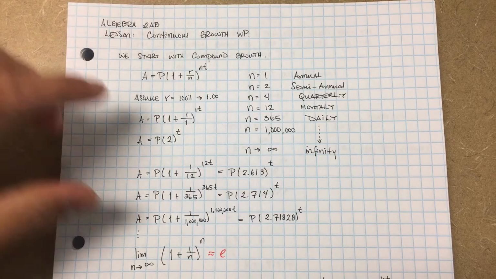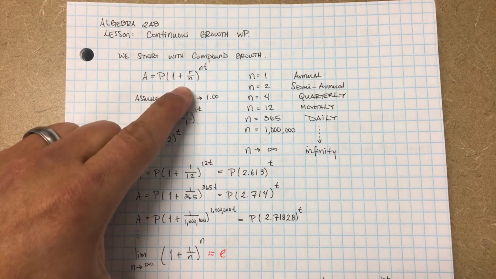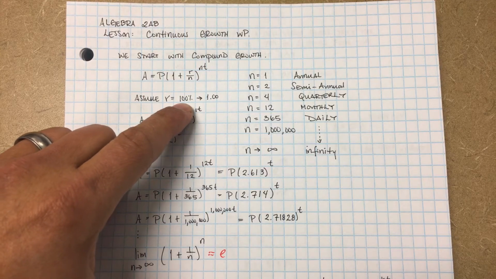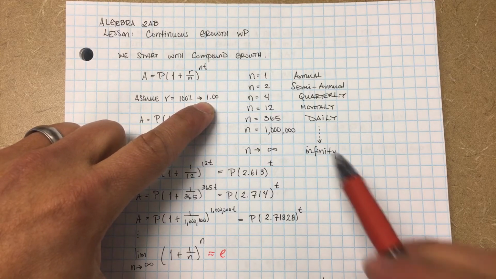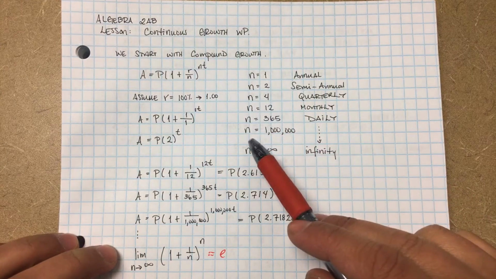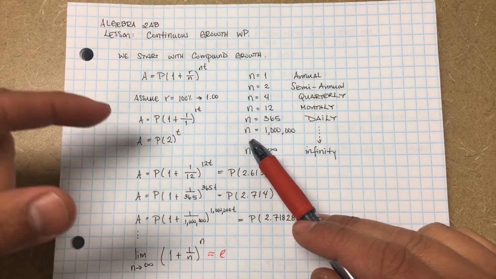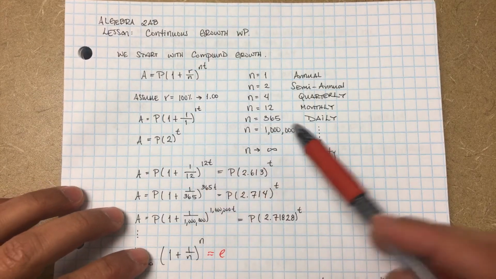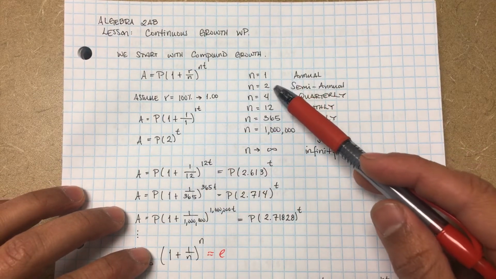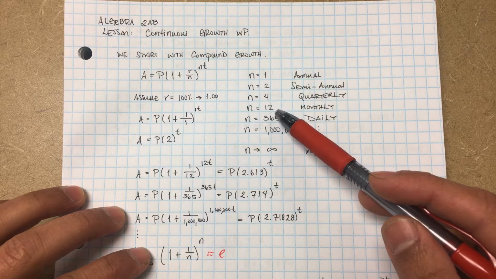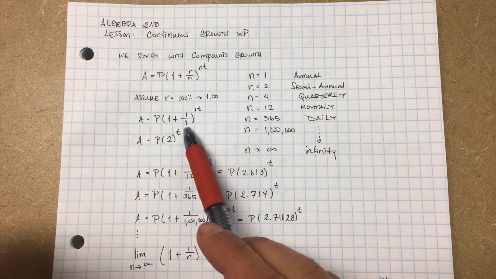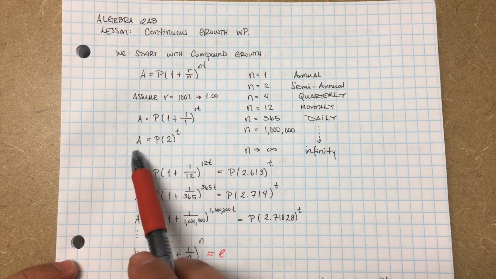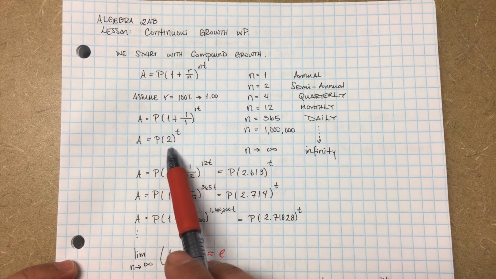So we start off with our compound formula here, and essentially we're assuming that the rate of growth is 100%. What happens is this n value here is how many times it's growing or multiplying or compounding. So if we notice, we start off with n equals 1, 2, 4. This is the number of times it's being multiplied. So here we would end up with A equals P times 2 to the t power.